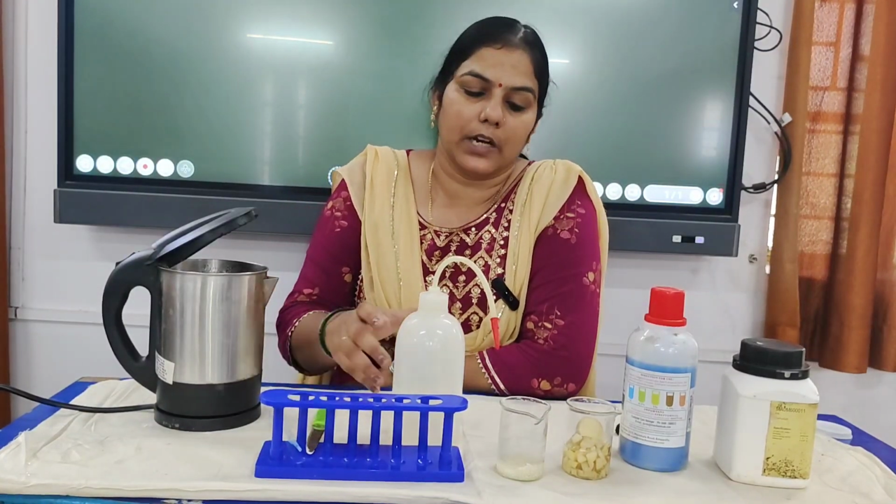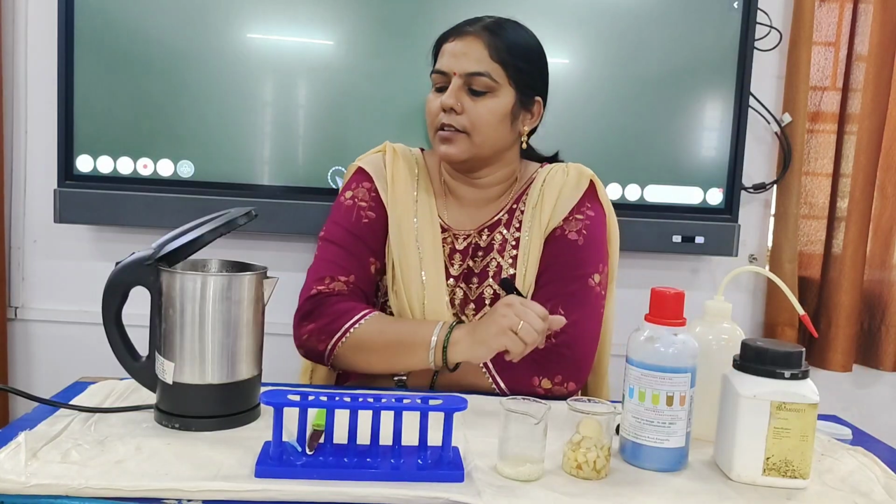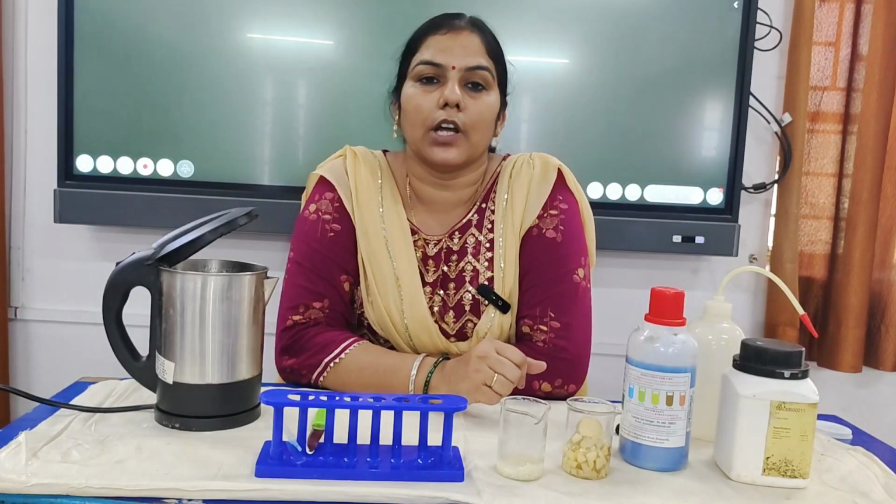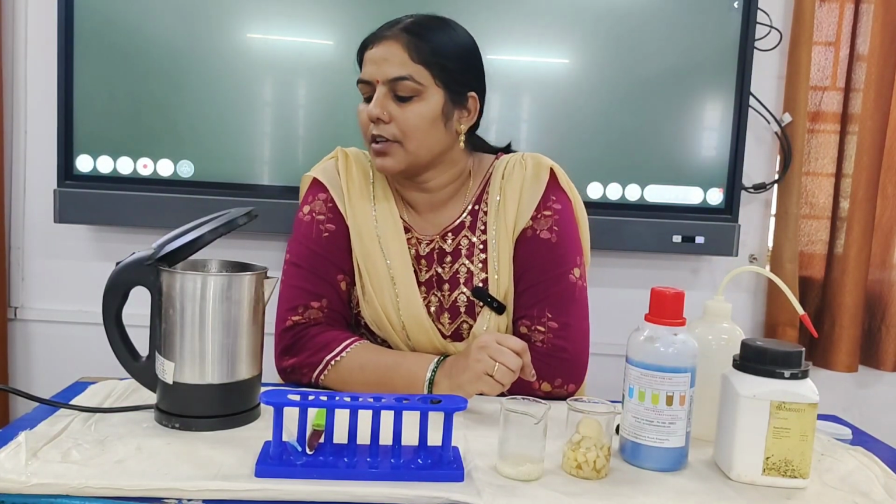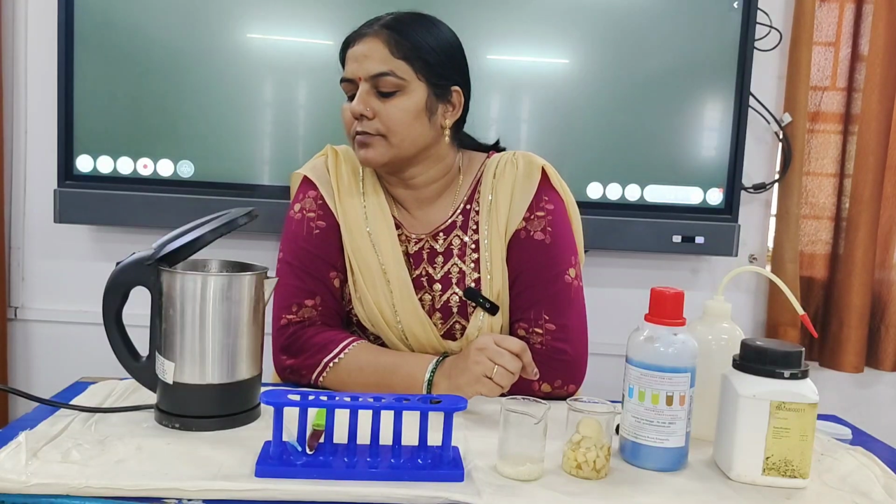We have to wait for 5 minutes for boiling these tubes so that we may note down the change in the color of the tubes.